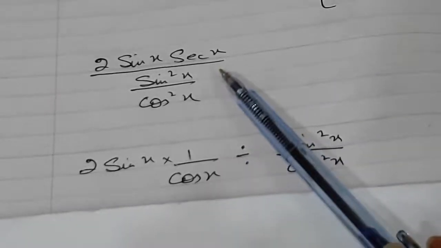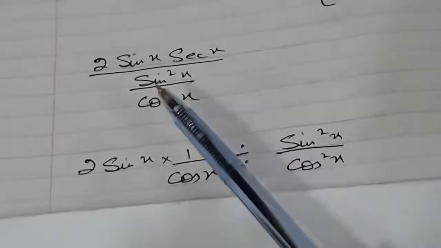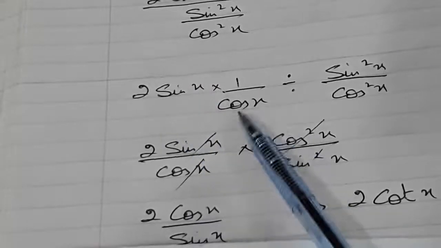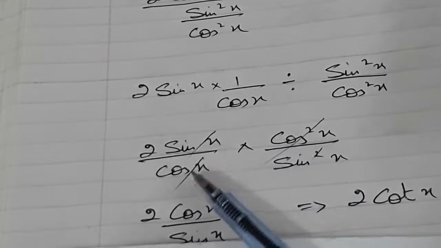And this division sign will change into multiplication, and this will get inverted or flipped. Right? So now this multiplied by this over this is getting inverted, and then I will cancel 1 of cos with this, 1 of sine with this, so I am left with 1 cos and 1 sine, which is equal to cot x. So I got the right hand side, which is 2 cot x, so the identity is proven.